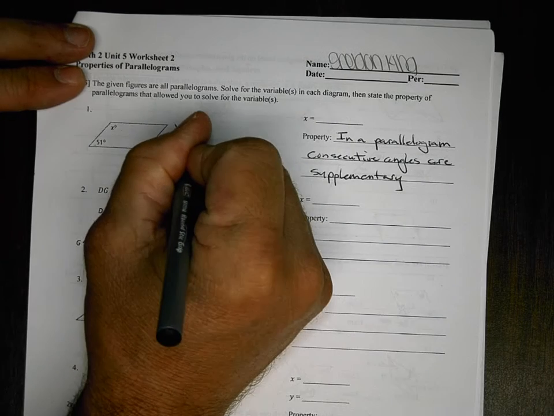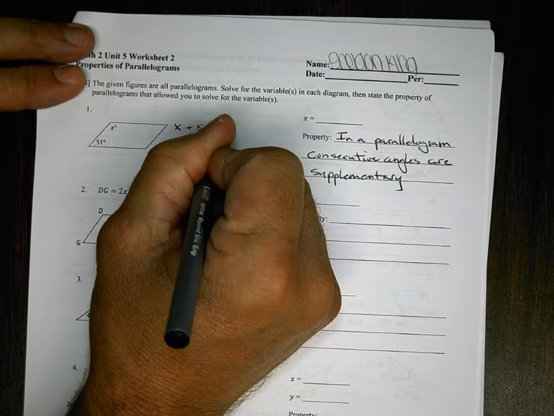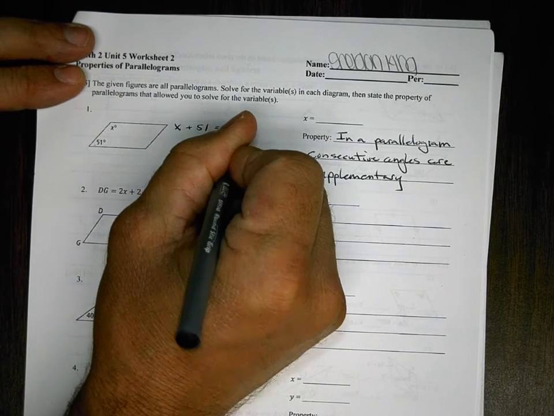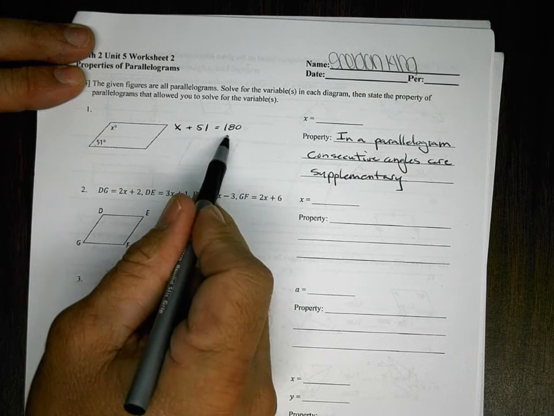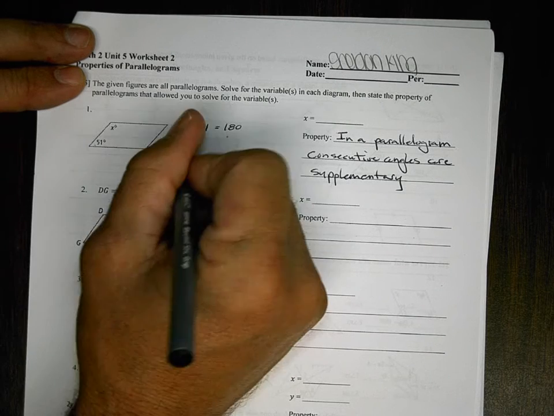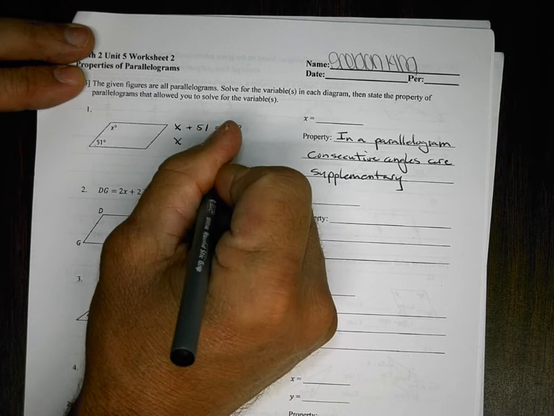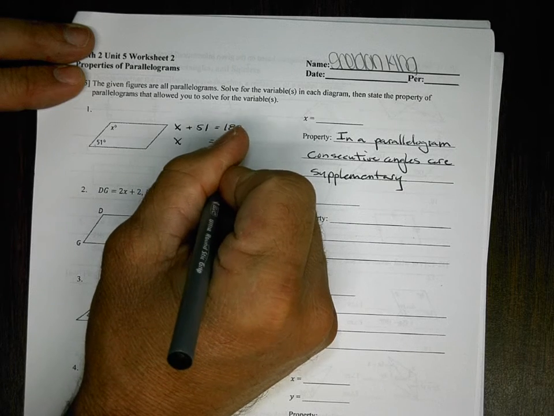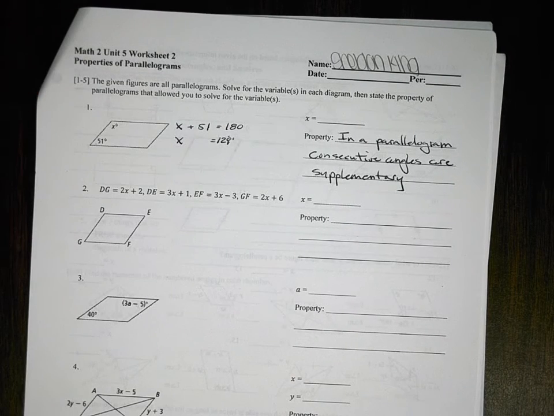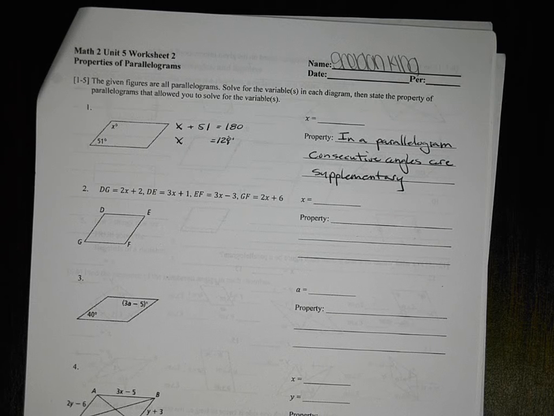So x plus 51 equals 180 degrees. If I subtract 51 from both sides, we get x equals 129. Okay?